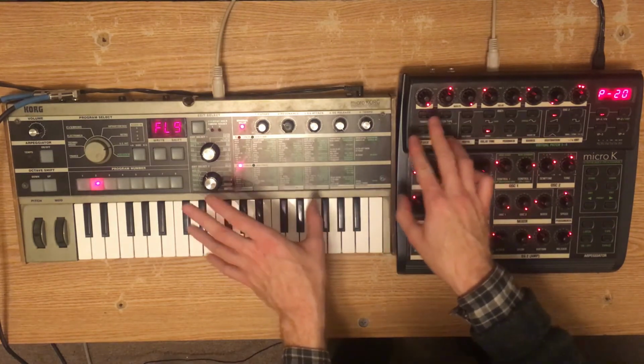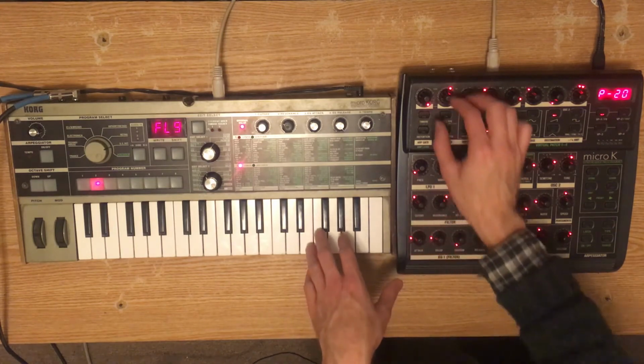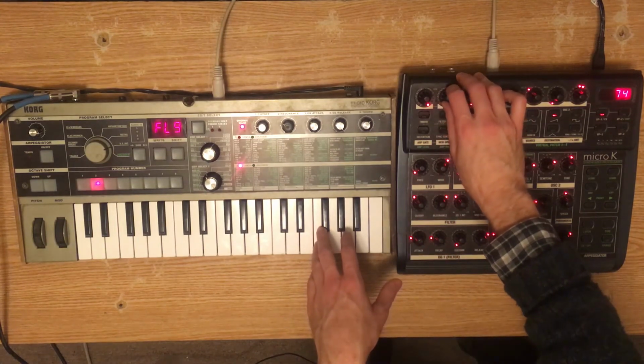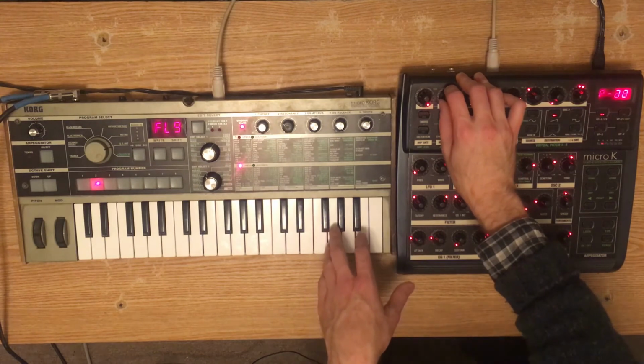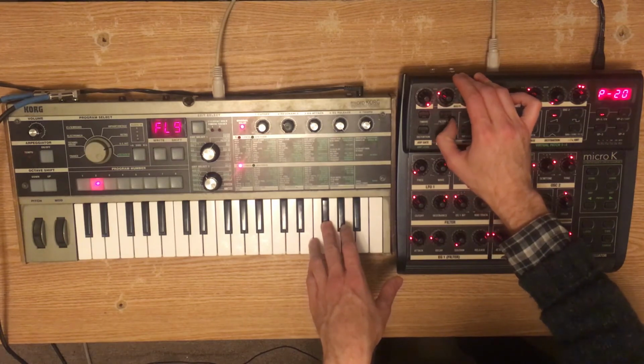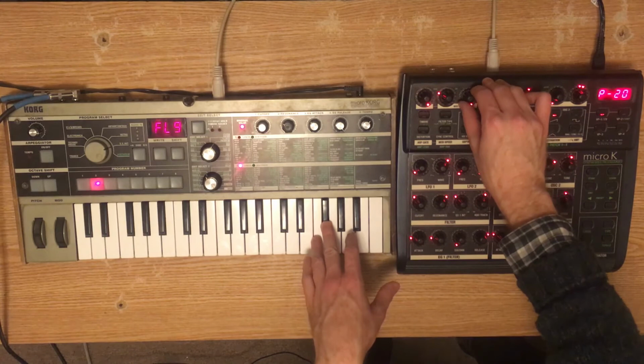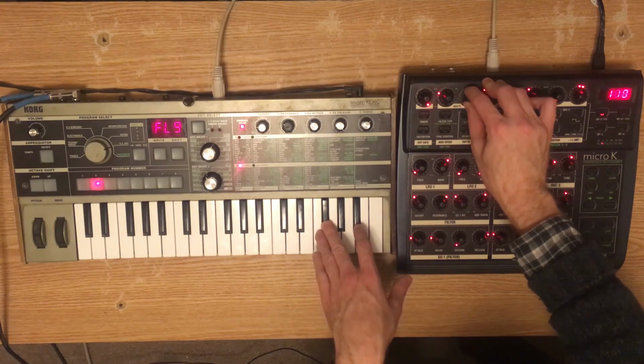So you'd hear things can get quite spacey there, but we're going to set the LFO speed to 33. And then we're going to dial back the depth to 77.